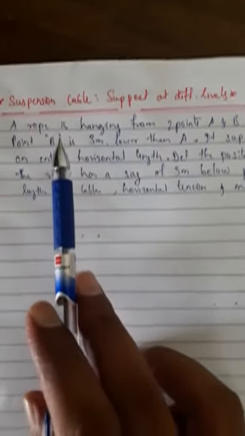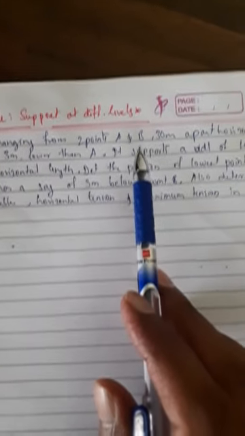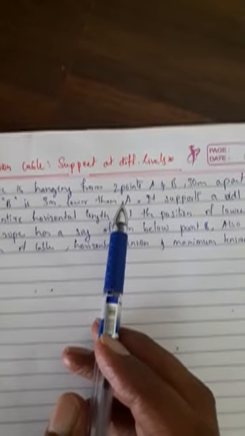Hello friends, today we'll start with analysis of cable supports at different levels, wherein the two top supports of the cable are at different levels. Note down the problem. A rope is hanging from 2 points, that is a suspension cable rope A and B, 30 meters apart horizontally. So the horizontal distance between the 2 points is 30 meters. Point B is 3 meters lower than A.